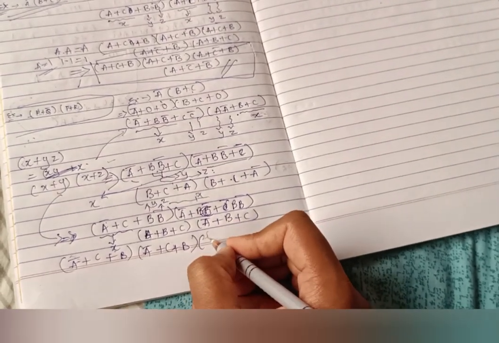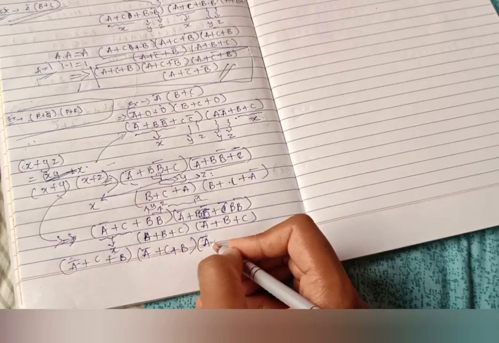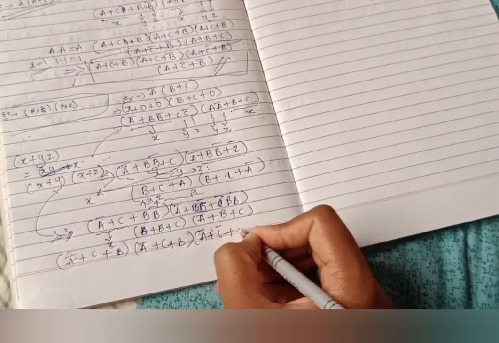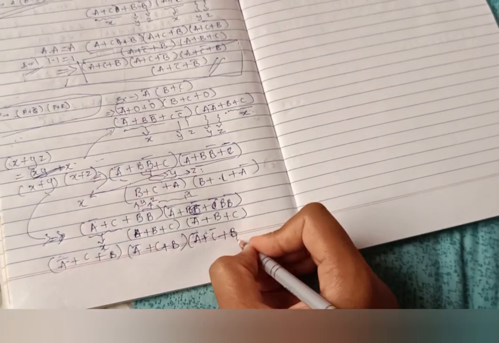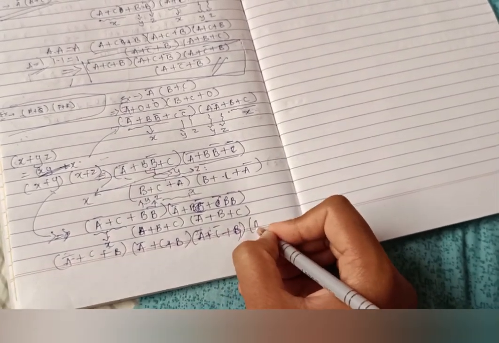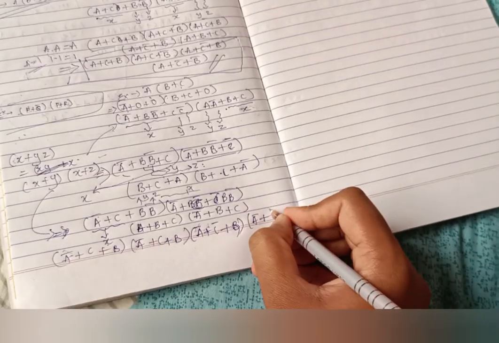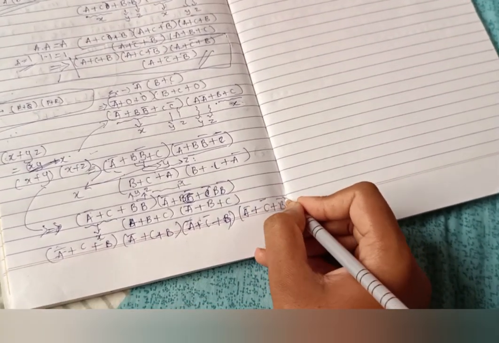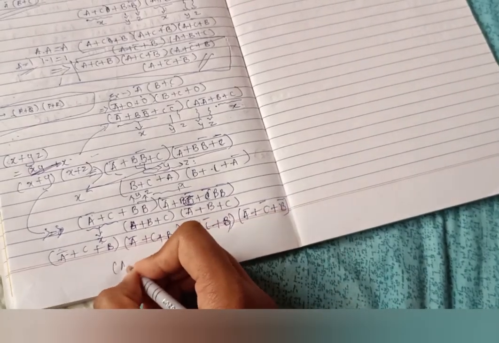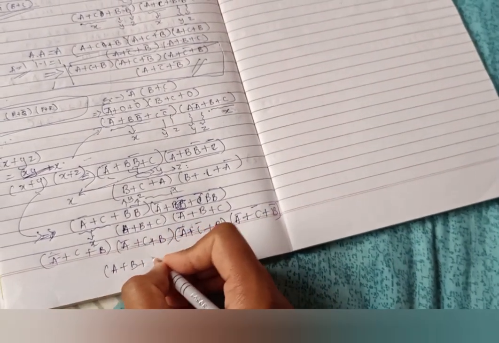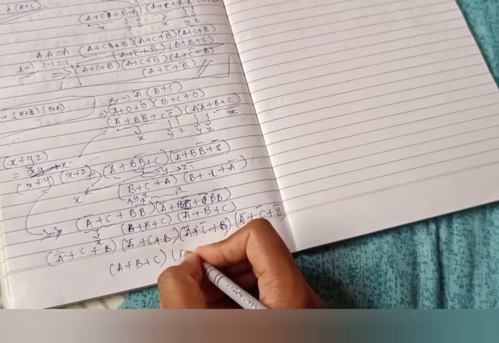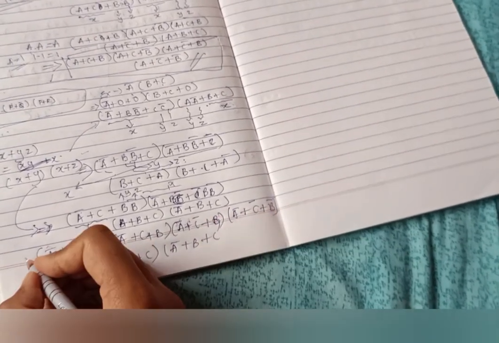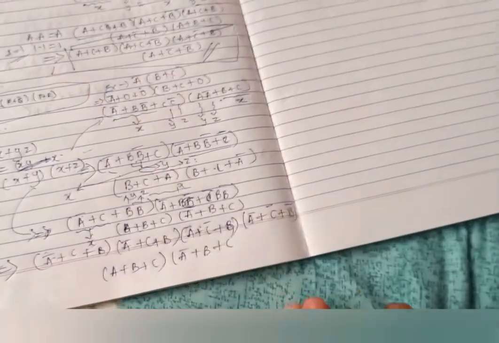This is one term. Again whole x is written as it is, a bar plus c bar plus b, again a bar plus c bar plus b bar, and again these whole terms are written as they are, a plus b plus c and a bar plus b plus c. So this is one answer.